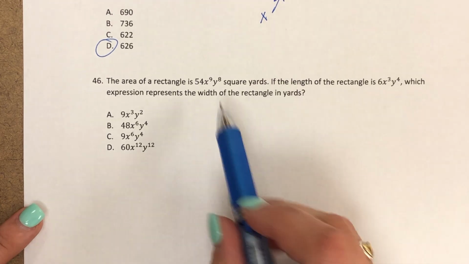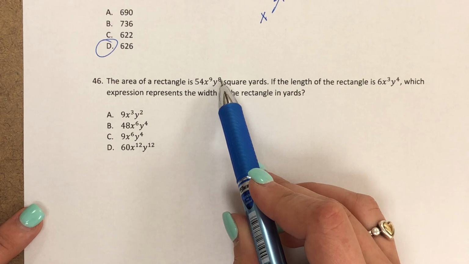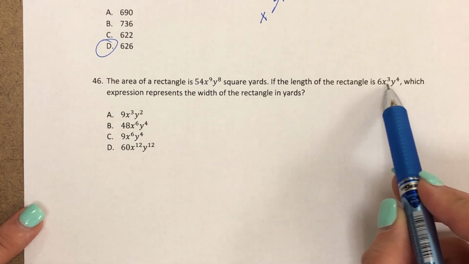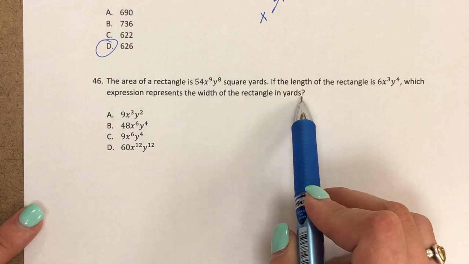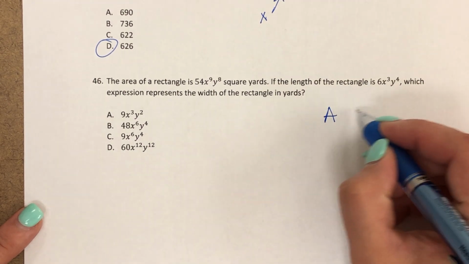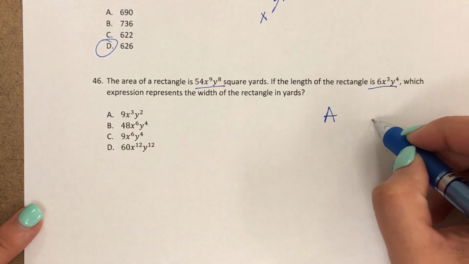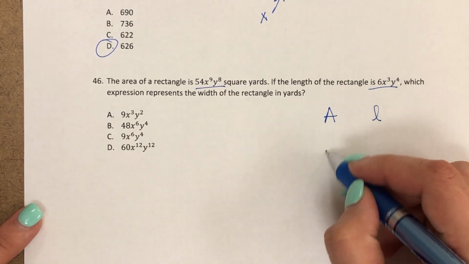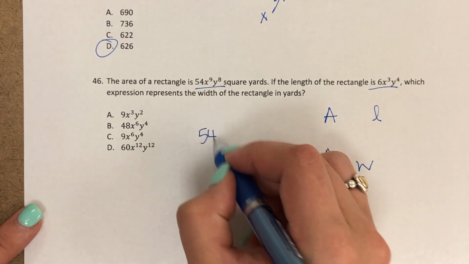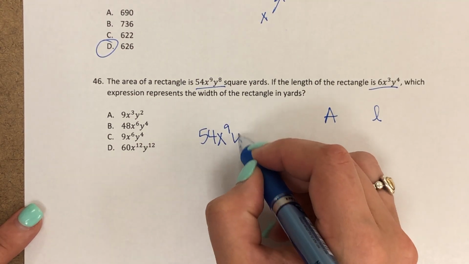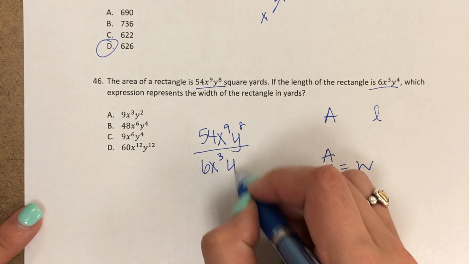Last one, the area of a rectangle is 54x to the 9th, y to the 8th square yards. If the length of the rectangle is 6x to the 3rd, y to the 4th, which expression represents the width of the rectangle in yards? So they give me the area right here, and then they give me the length right here. So if we have area and length, we're actually going to take and divide those to find the width. So I'd have 54x to the 9th, y to the 8th, divided by 6x cubed, y to the 4th.